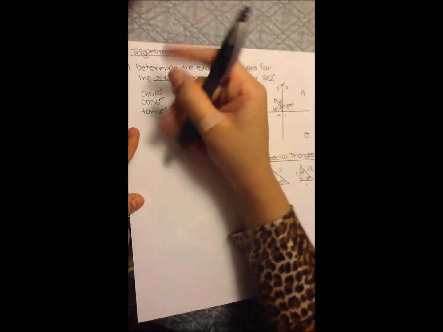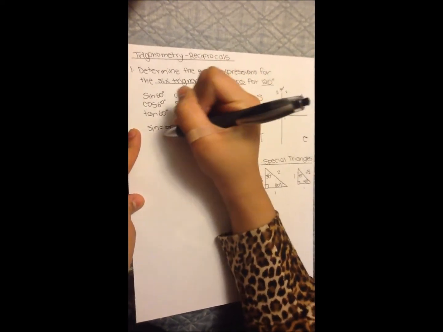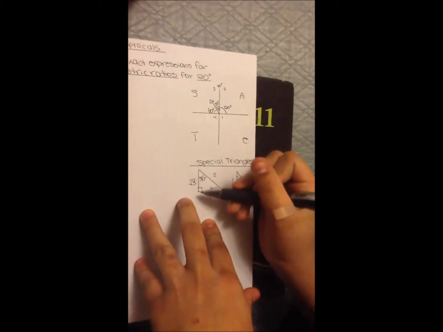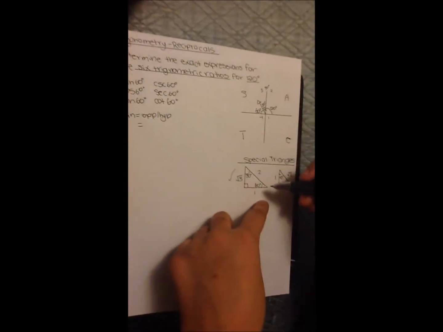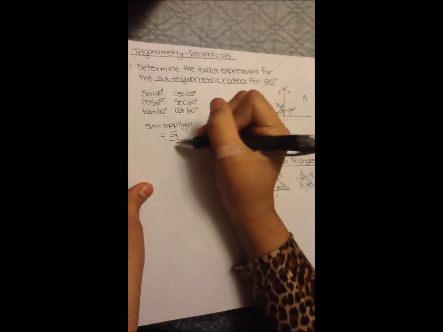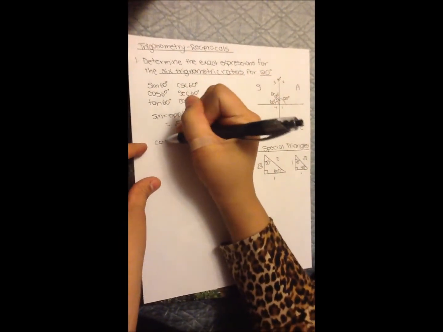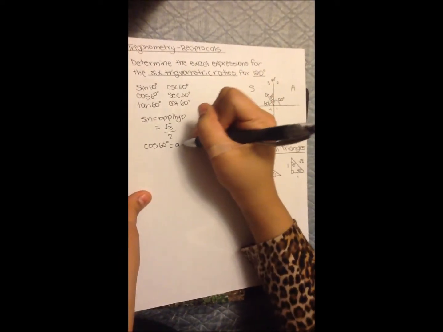Okay, so we know that sine is opposite over hypotenuse, which would give us, for this part, we're going to use our special triangles, and since we have 60 degrees, we know that we're going to use the first triangle because it has 60 degrees as well. So we can use that to find our trigonometric ratios. So when we look at opposite of 60 degrees, we get root 3 over the hypotenuse, which is 2, and we just do that for the remaining. So cos 60 degrees would be adjacent over hypotenuse.